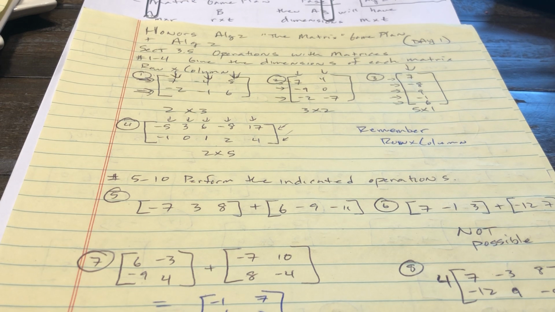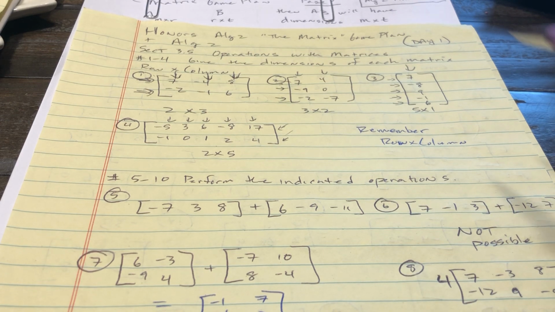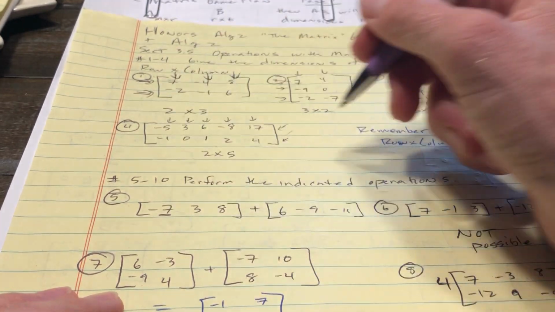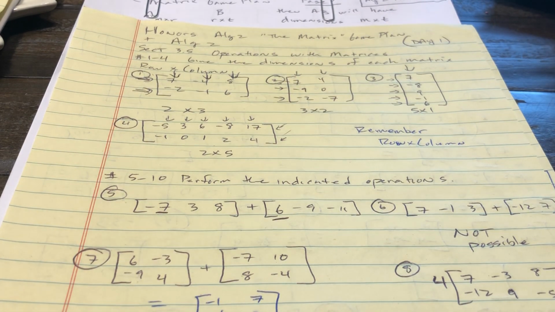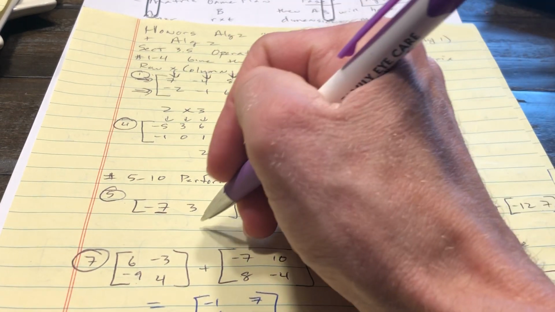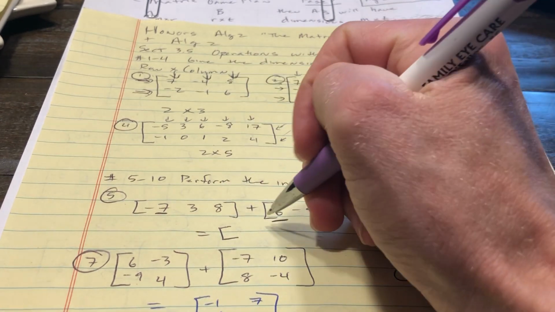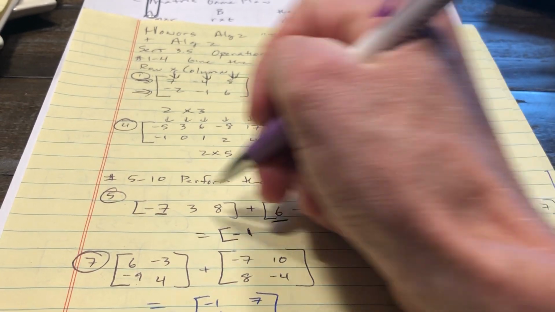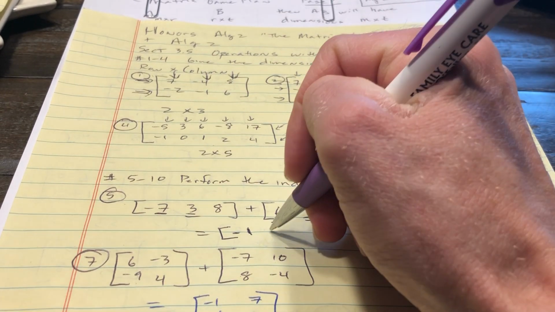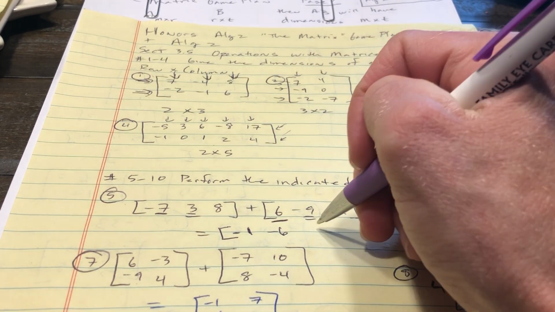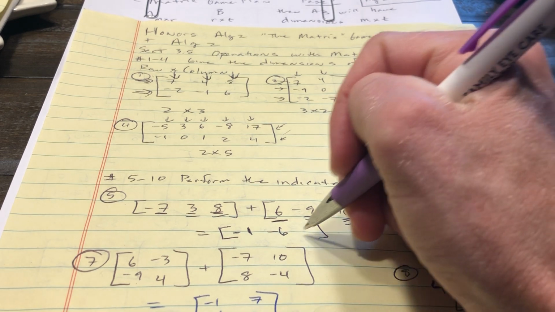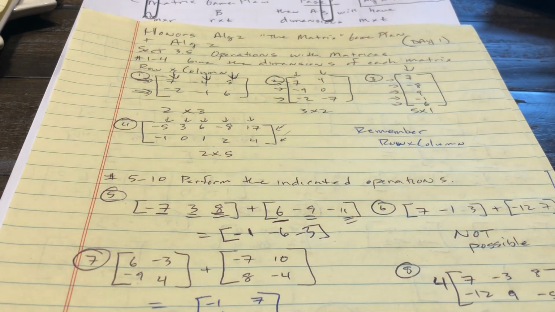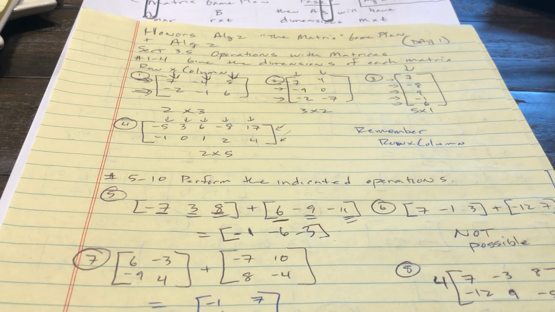If not, write impossible. I've abbreviated some of this, but I'm looking at mine as well. So first off, what do you think -7 would go with? It is the first row, first column. Well, it's going to go with the first row, first column of this next one. So the resultant matrix answer would be -1. How about the 3? The 3 is going to go with the -9 to give you -6. And lastly, this 8 goes with -11 to give you -3. That's my answer. That matrix is a 1 by 3.